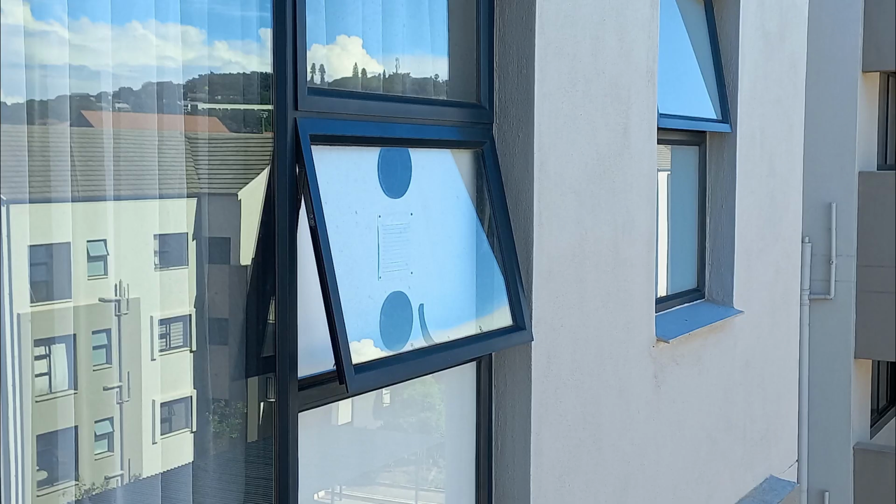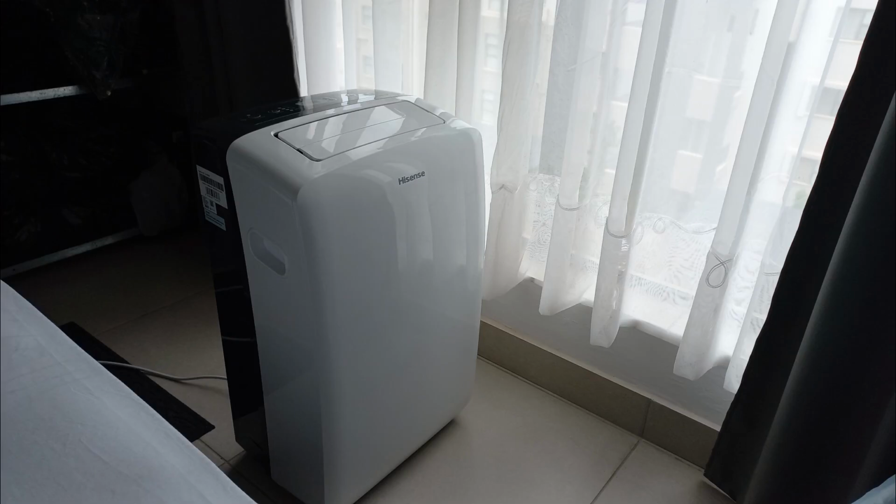It also means that I cannot use the AC during the day, which makes the apartment uninhabitable during the summer months. Don't get me wrong, portable ACs are a great solution if you are living anywhere for a short period of time. But just make sure that you read the rules of your place of residence before you buy one.